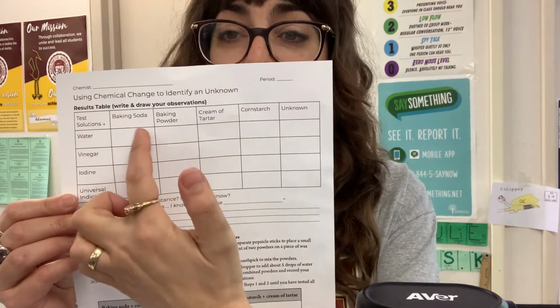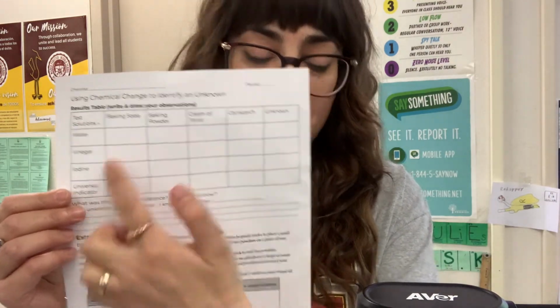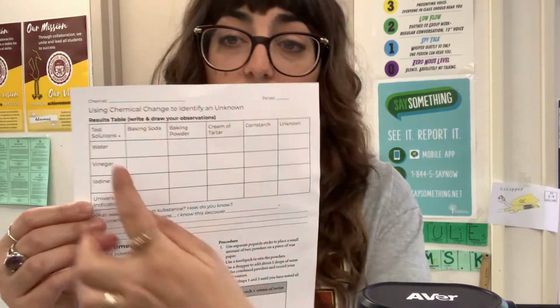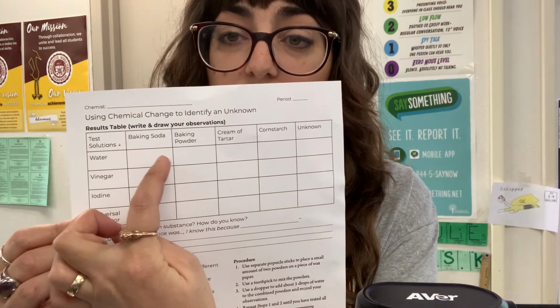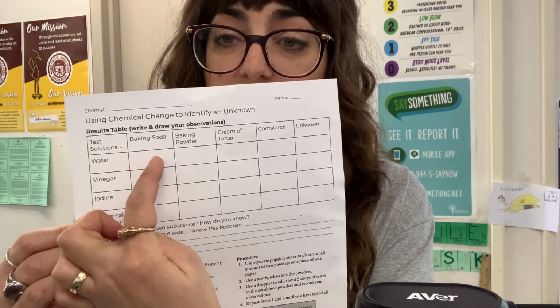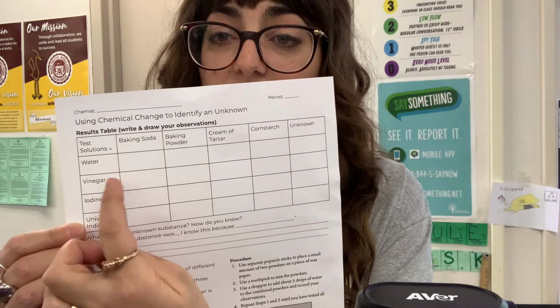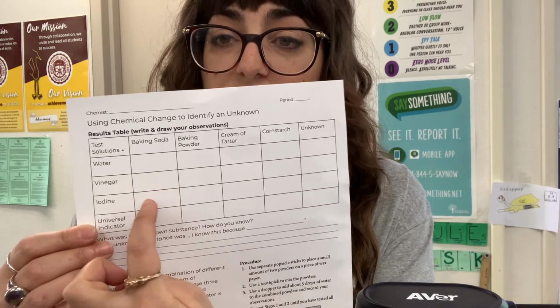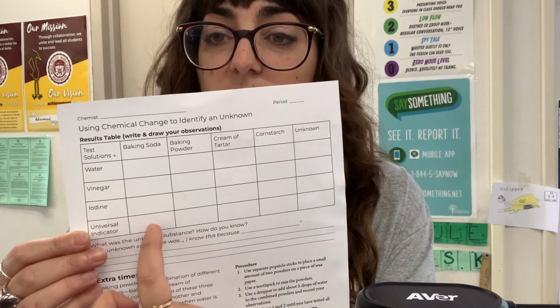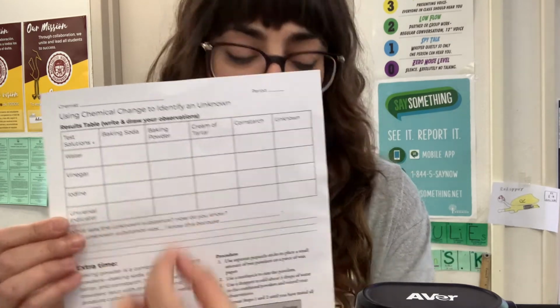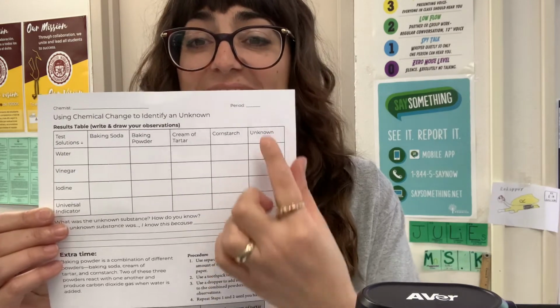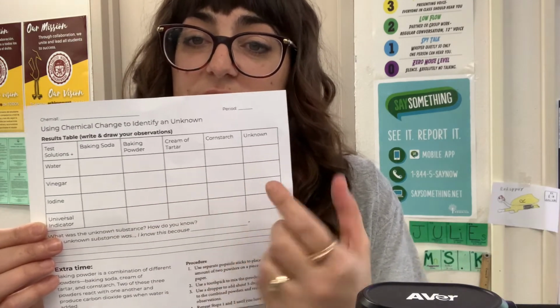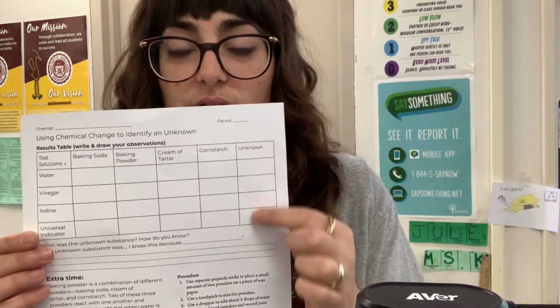So you're filling out the observations each time. When I combine water and baking soda, you'll write your observations here. When I combine the baking soda and the vinegar, you'll write the observations here. Baking soda, cream of tartar will go here. Baking soda indicator will go here. So you're just going to write those observations for each one. And then you'll compare observations, and that will tell you what your unknown substance is.